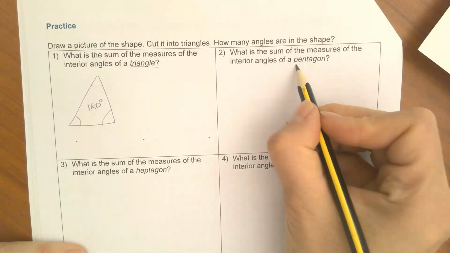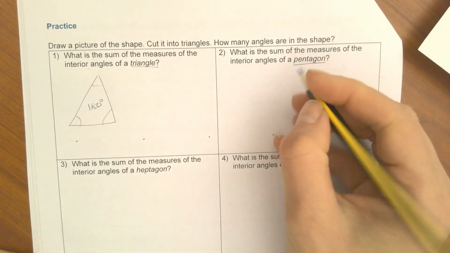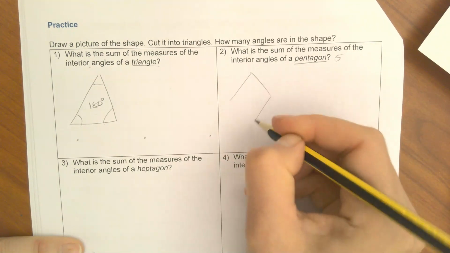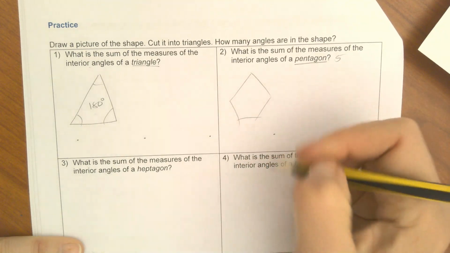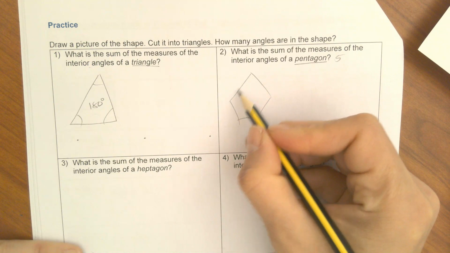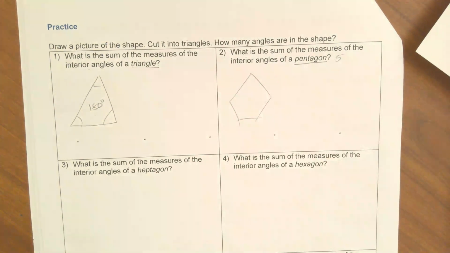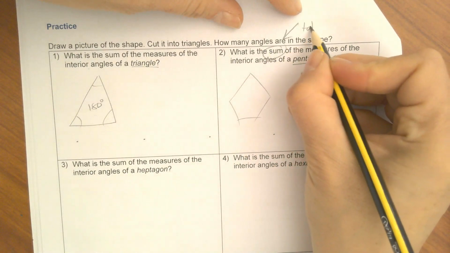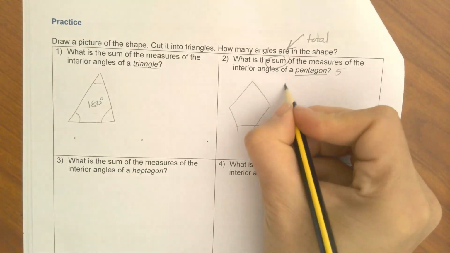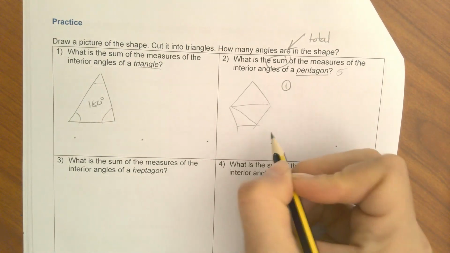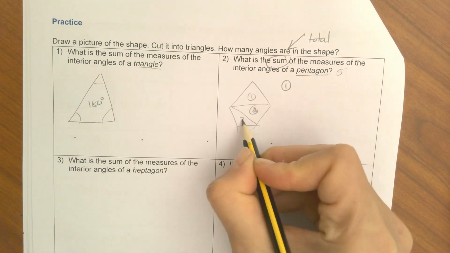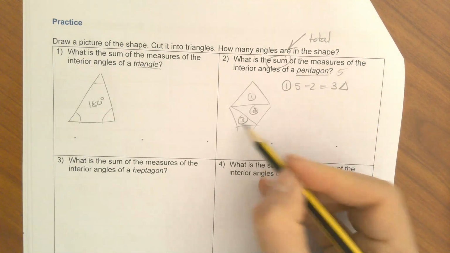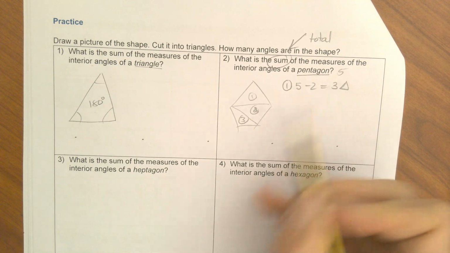Okay, now we have the word pentagon. That's like CIA movies. Okay, so pentagon has 5 sides, so we have to draw 5. Okay, there, that's 5. So what is the sum of the measures of the interior angles? So sum, that means they want the total. That means all, they want everything. So step 1 is I have to cut it into triangles. I can make 3 triangles. So I just take 5 minus 2 equals 3 triangles. So you can draw it and cut it up, or you can just subtract 2. And that tells me I get 3 triangles.